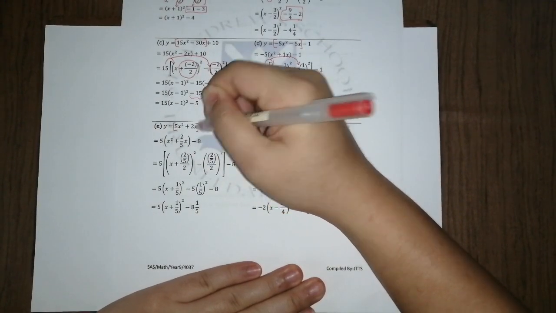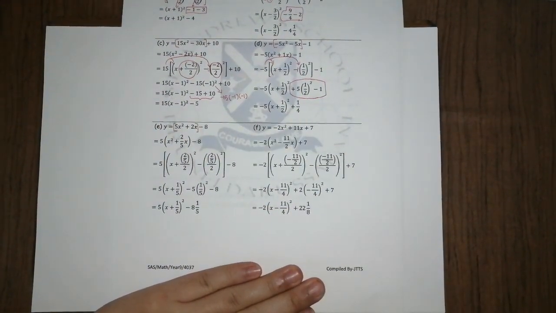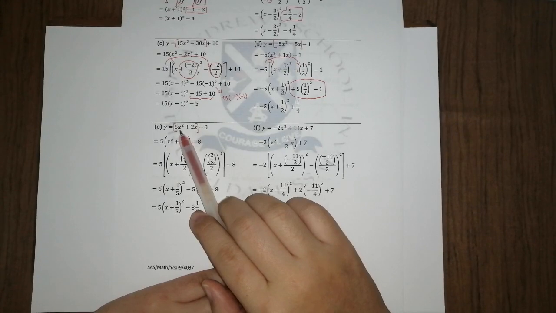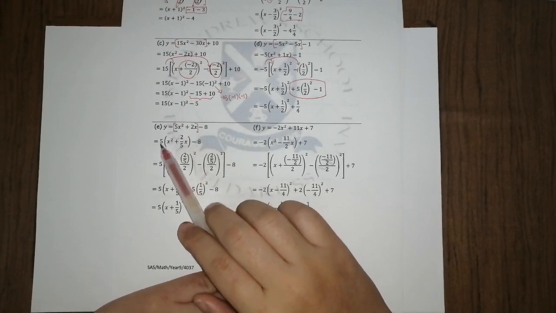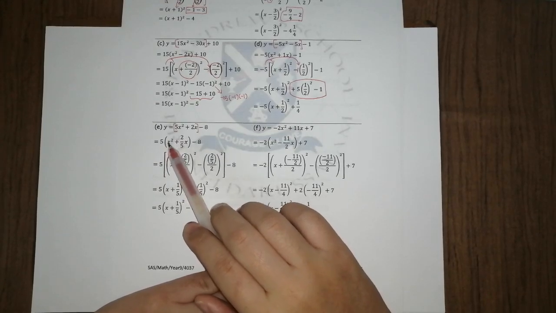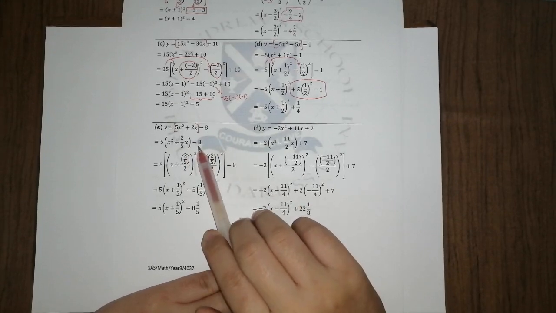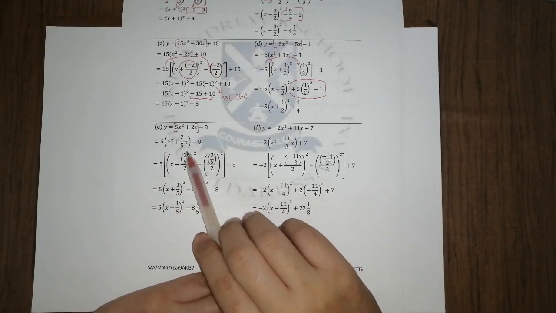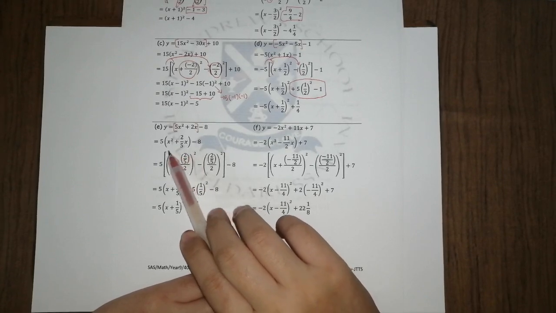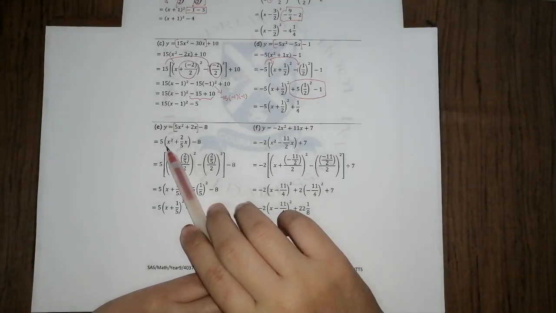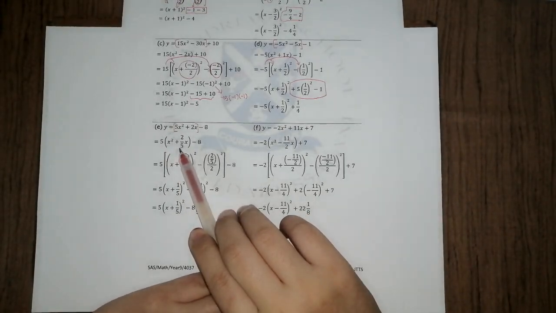doing factorization for 5x squared plus 2x. Because we want to make sure that the coefficient of x squared before we do completing the square is always 1. So by factorizing, take the 5 out of the bracket. So you have 5 bracket x squared plus 2 over 5x close bracket minus 8. Copy that. Then now perform the completing square method on x squared plus 2 over 5x, where the coefficient of x squared, a, is 1, b is 2 over 5.